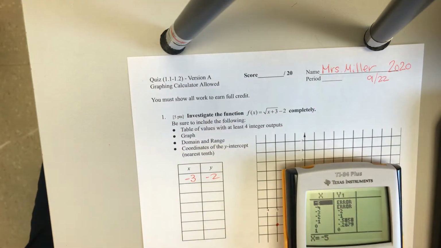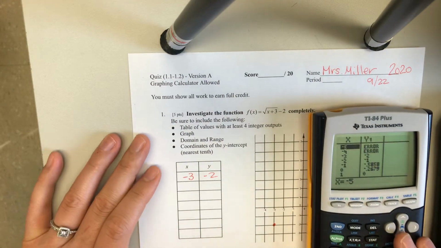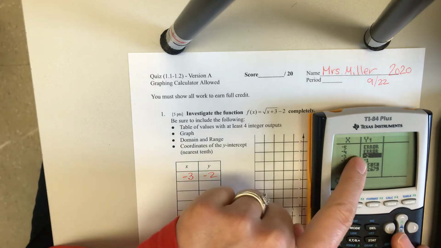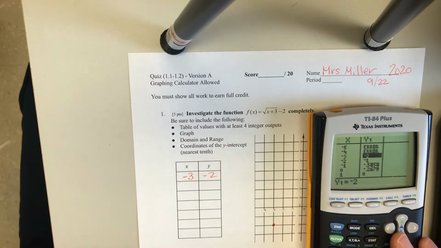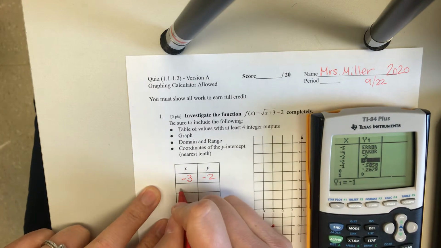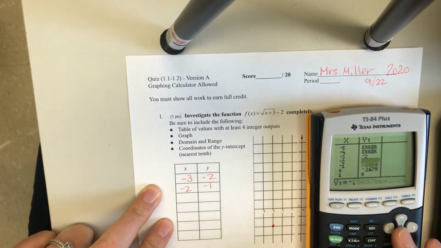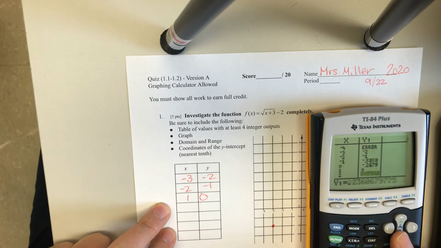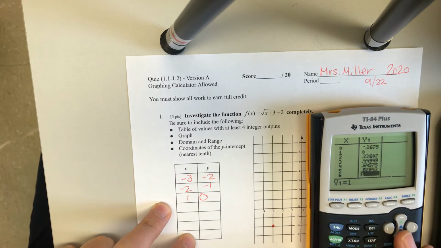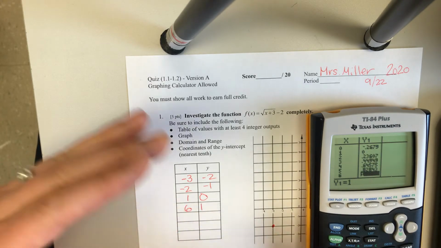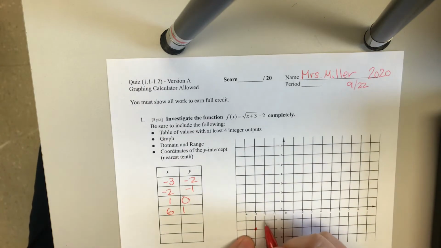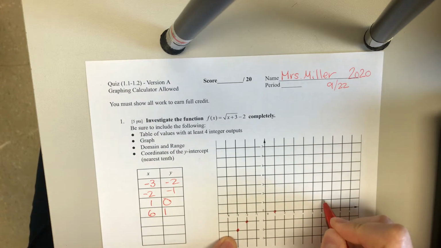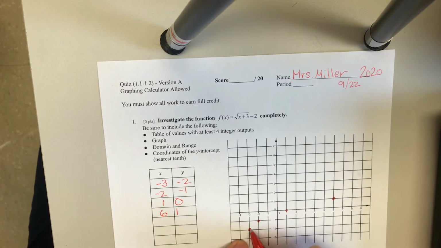Now it said at least 4 points from this table with integer output. So I'm only going to look on this side, and anything with an integer output I'm going to include. So -2, -1. I'm going to skip the ones that have gross decimals. 1, 0. Skip, skip, skip, skip, skip. And then 6, 1. And there are my 4 ordered pairs that are nice and easy. We're going to learn another strategy for how to solve or graph this quickly later.